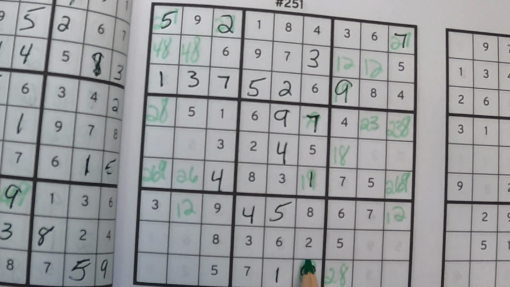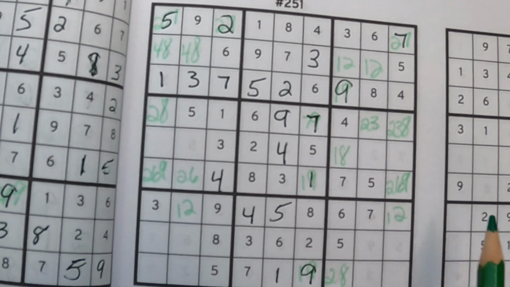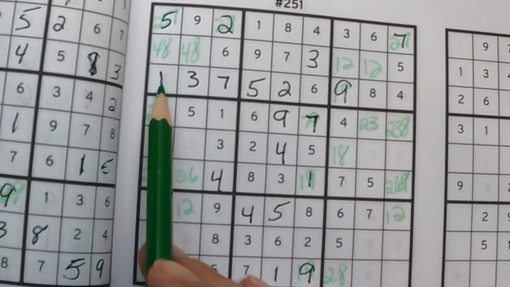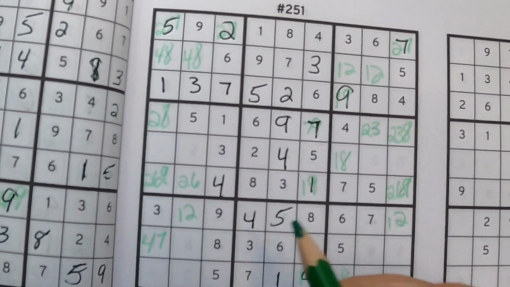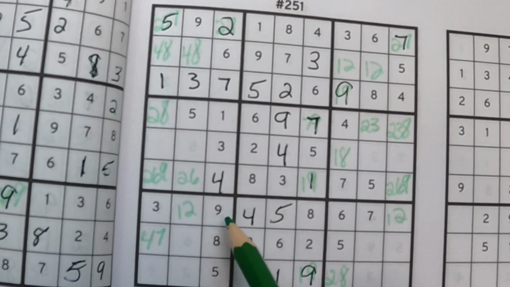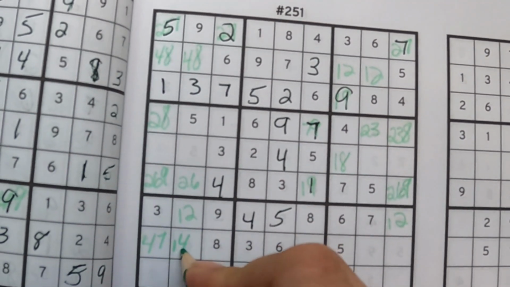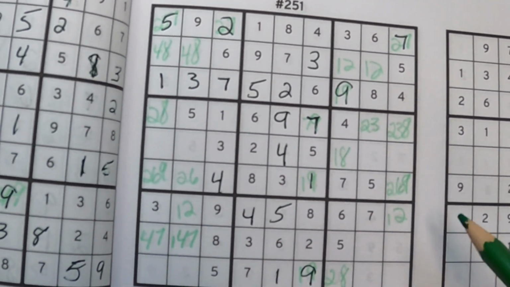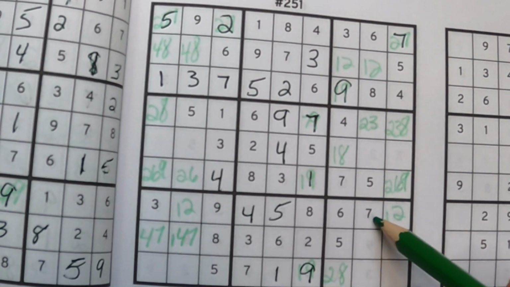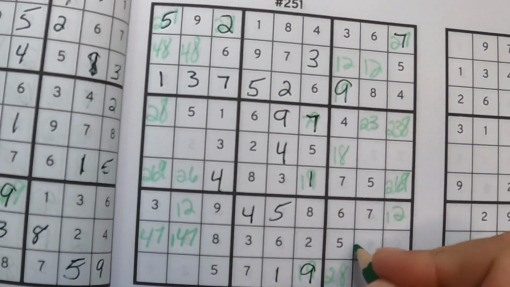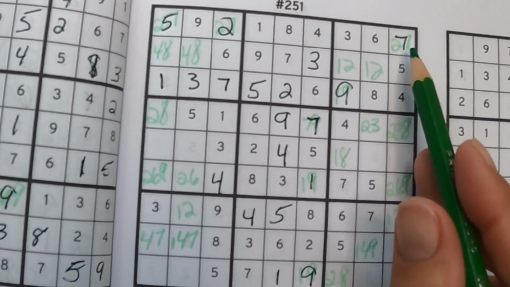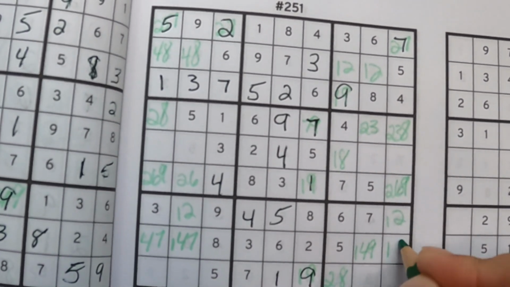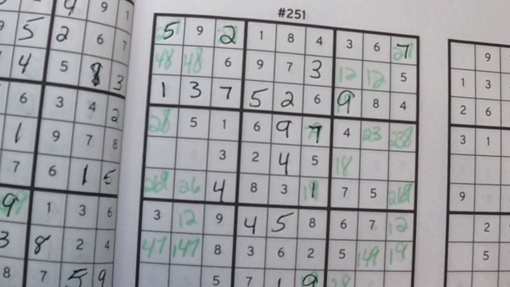For this row, we're missing 1, 4, 7, and 9. We've got a 1 here and a 9 here, so 4, 7. The 9 here, so 1, 4, 7. 7 here, so 1, 4, 9. 4 and 7 here, so 1, 9.